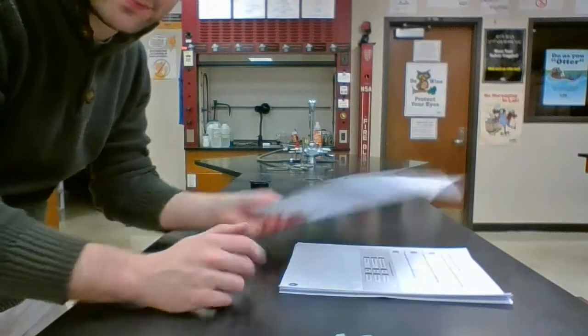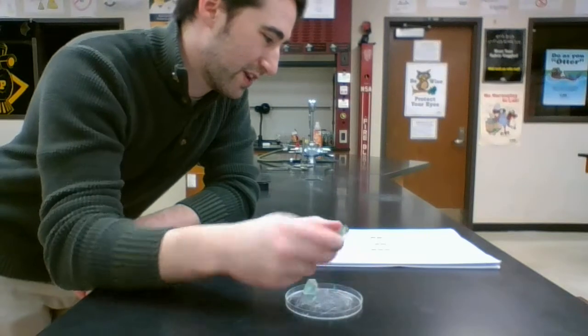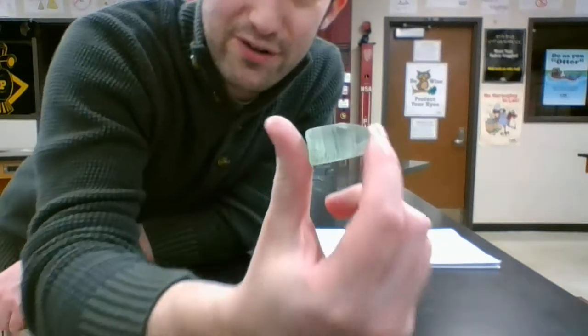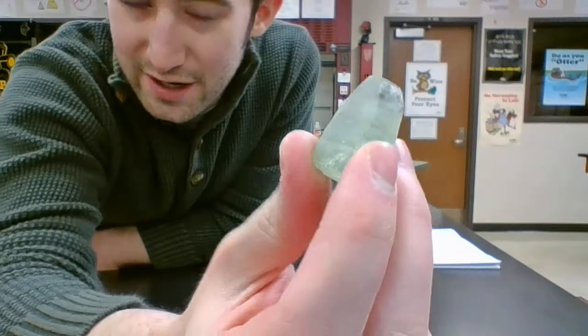That was a pretty fast one. Next up, we have fluorite. Okay, our fluorite station shows off a mineral called fluorite. Something like this, got a nice green color.